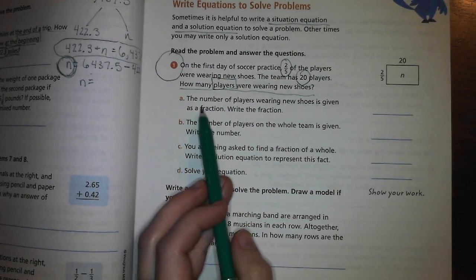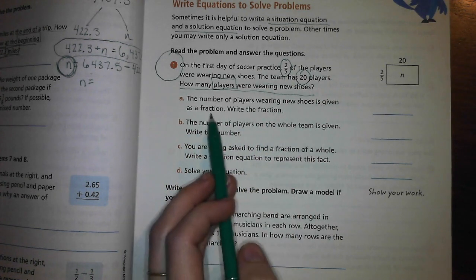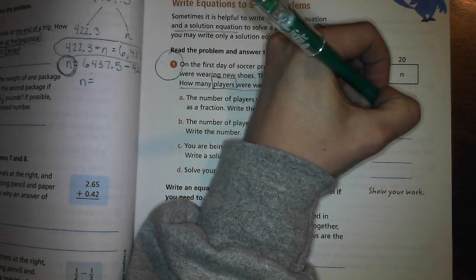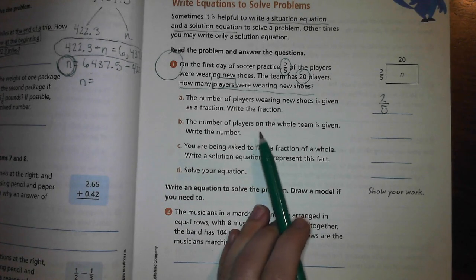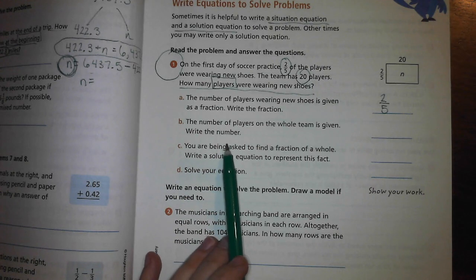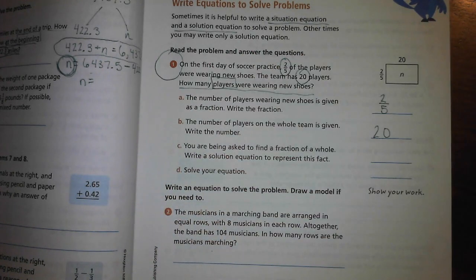Let's look at A. The number of players wearing new shoes is given as a fraction. Write the fraction. Okay, 2/5 of those players were wearing new shoes. The number of players on the whole team is given. Write the number. Okay, we know the total amount of people on the team is 20.